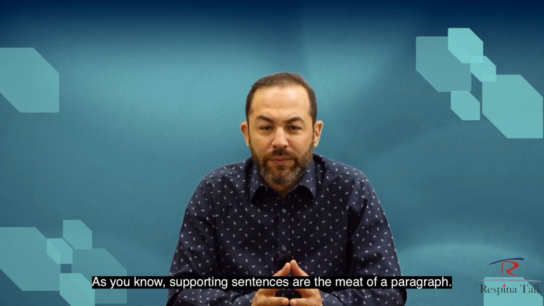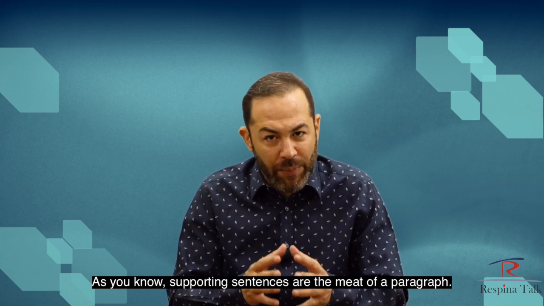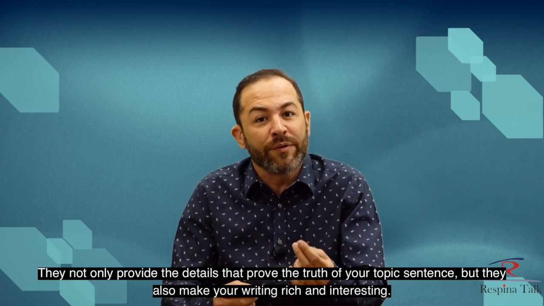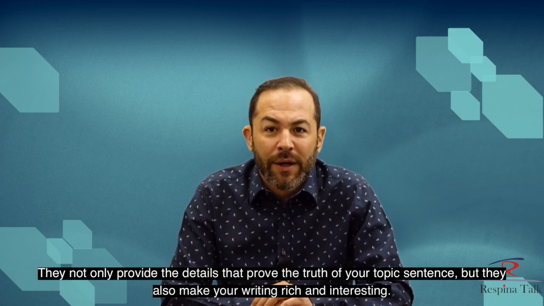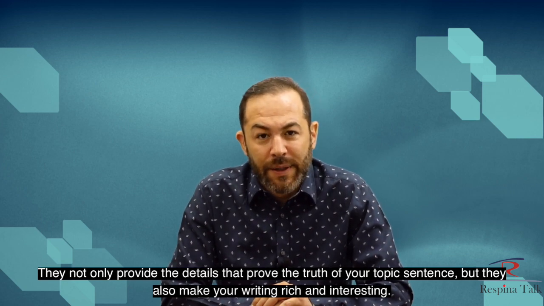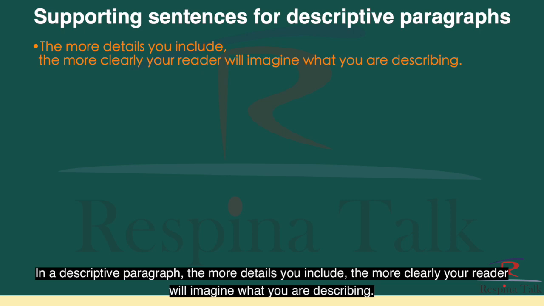Now, as you know, supporting sentences are the meat of a paragraph. They not only provide the details that prove the truth of your topic sentence, but they also make your writing rich and interesting. In a descriptive paragraph, the more details you include, the more clearly your reader will imagine what you are describing.